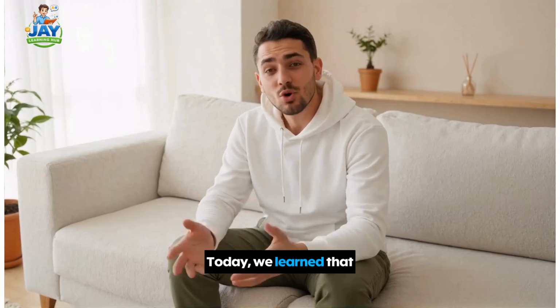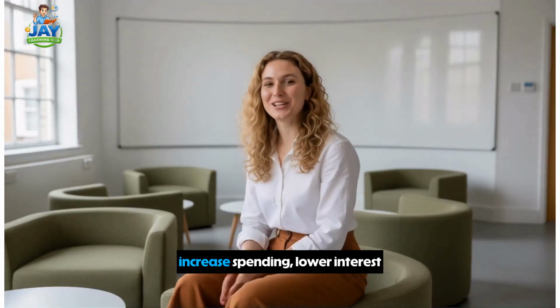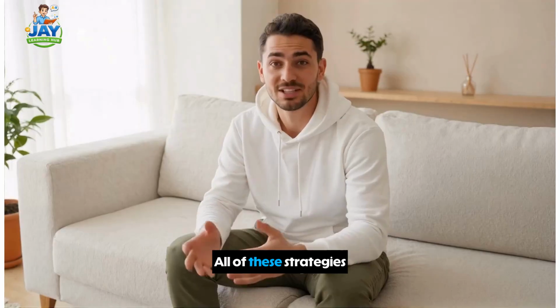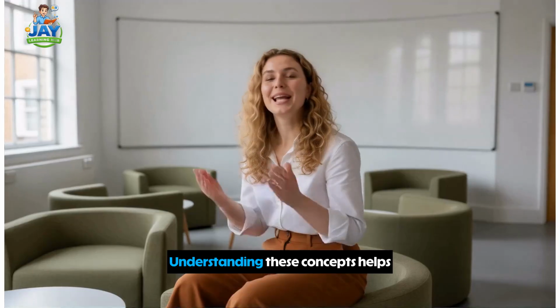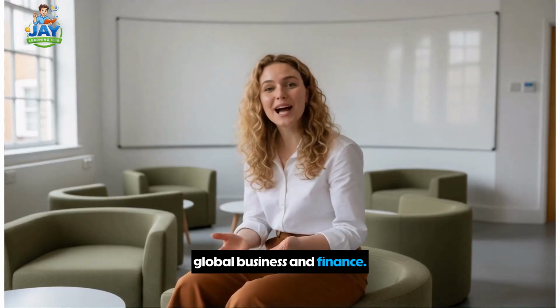Today, we learned that economic stimulus can take several forms. Governments may reduce taxes, increase spending, lower interest rates, or adjust lending requirements. All of these strategies aim to encourage economic growth. Understanding these concepts helps you speak confidently about global business and finance.